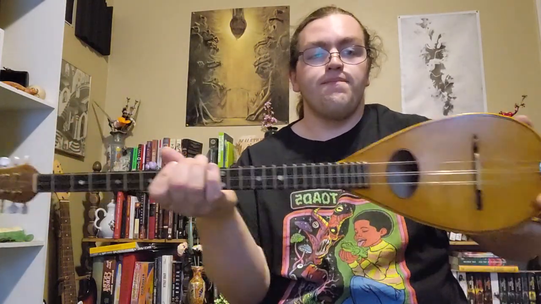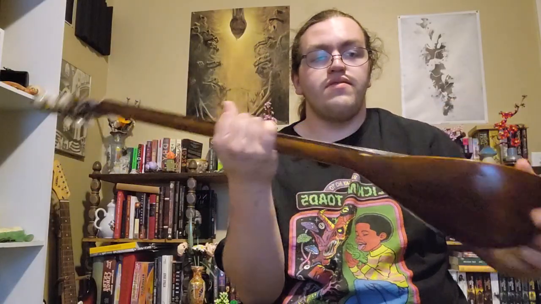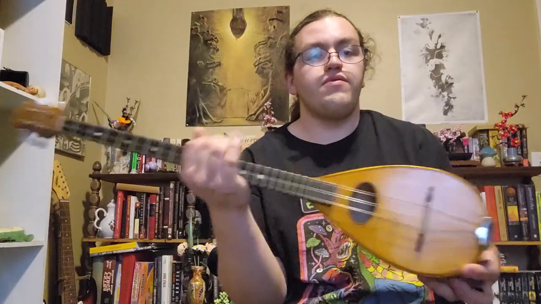On to the next instrument, which is something in a similar vein. This is the Greek tzouras. So here's a full view of the instrument. Rather simple, but pretty.